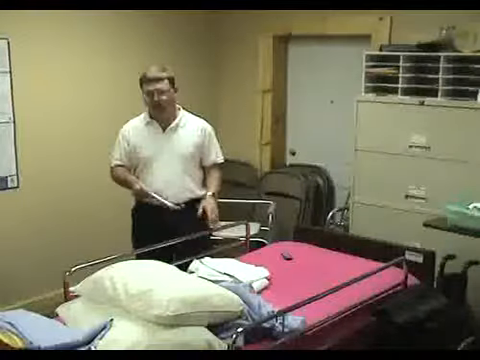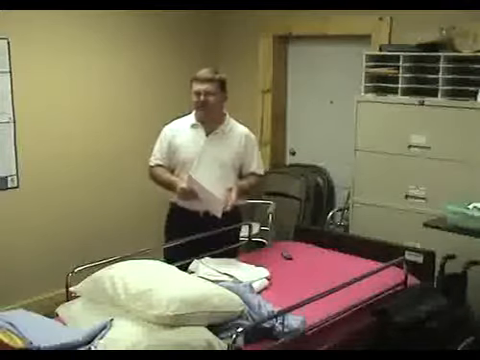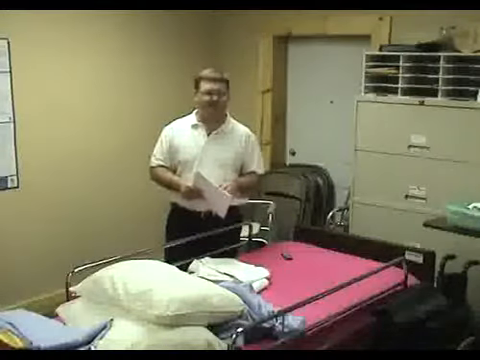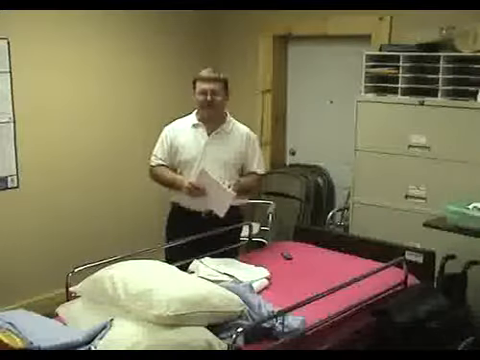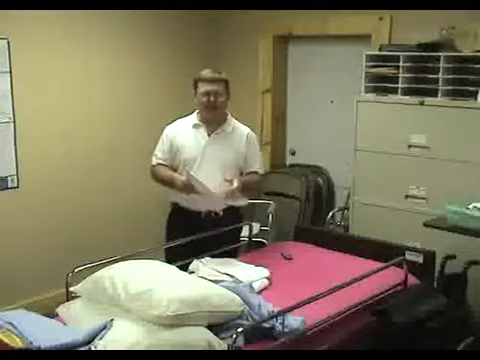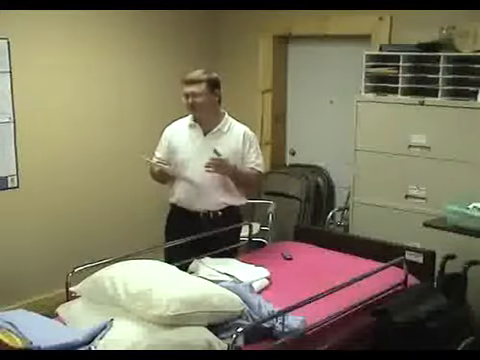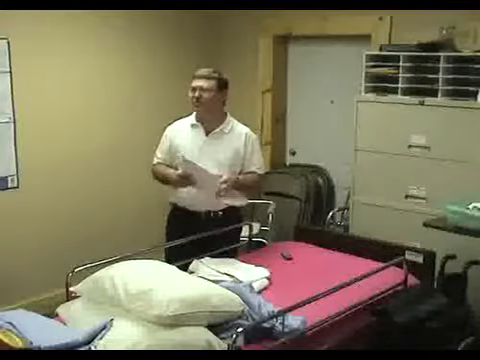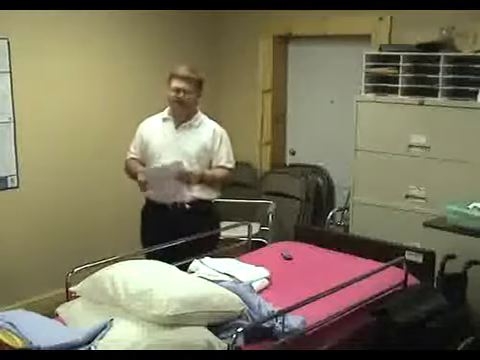Here we go. The normal pulse rate for an adult is 60 to 80 beats a minute. For a youth, it could be 80 to 100. For an infant, anywhere around 1 year old, it could be 100 to 120, even 130 beats a minute.